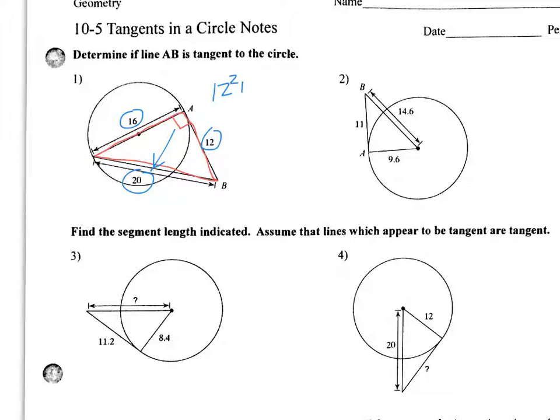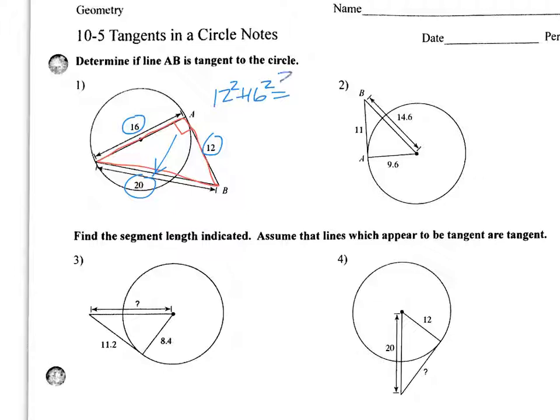So we do 12 squared plus 16 squared, and we check to see if it's equal to 20 squared. So I do that on the calculator, and I do 12 squared plus 16 squared, and I get 400. And then I do 20 squared, and I also get 400. So yes, that is tangent. Okay, let's go to the next one.